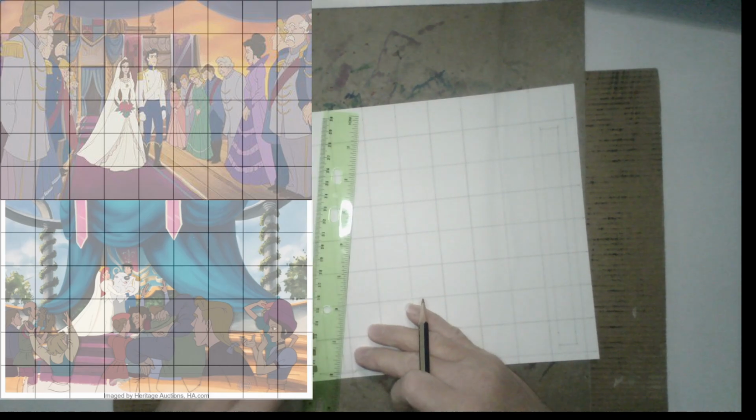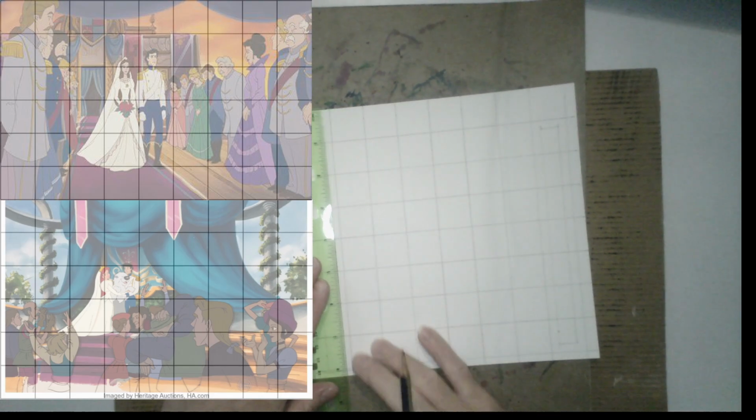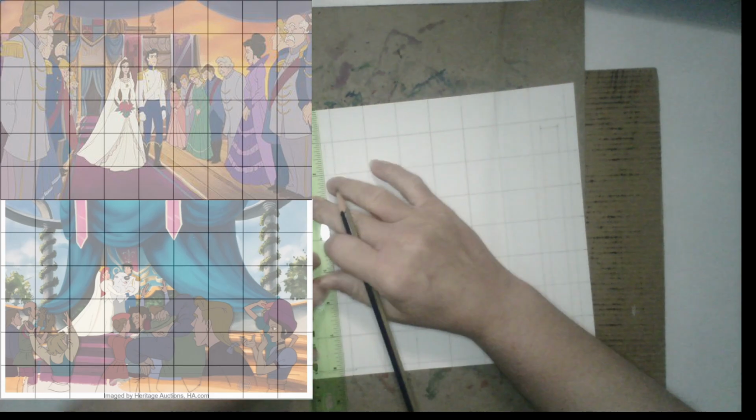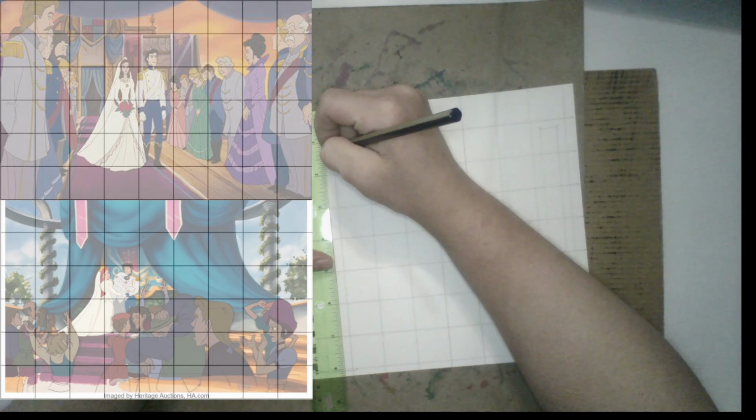And then from there, marking up a half inch from the bottom and down a half inch from the top.